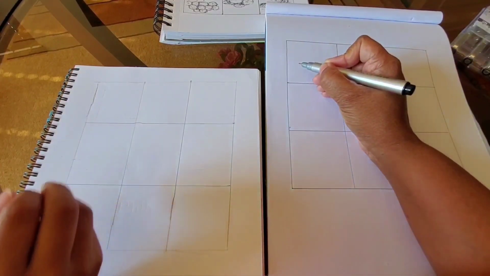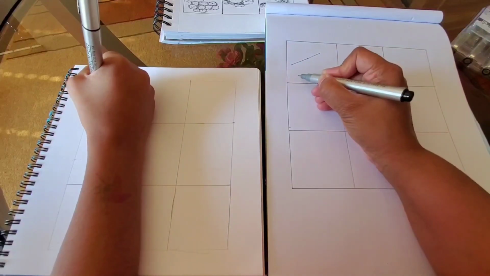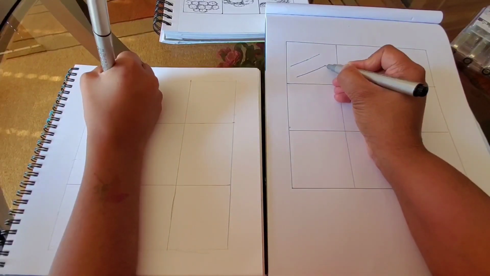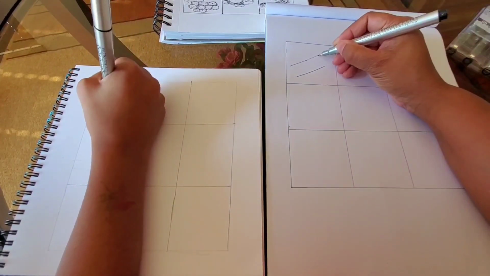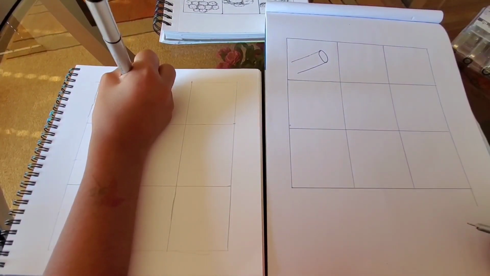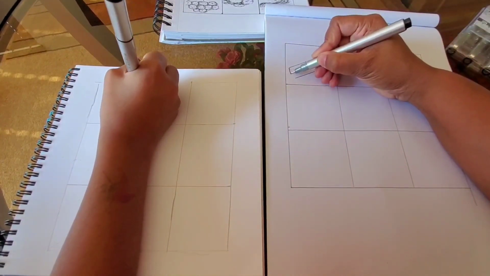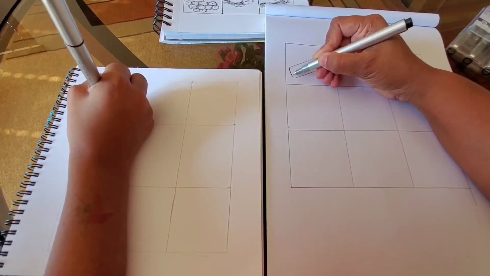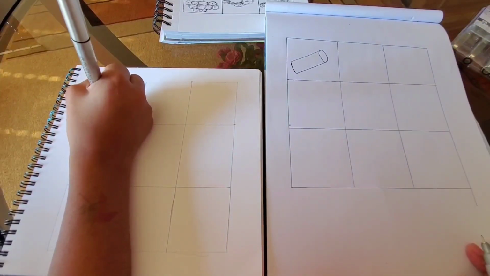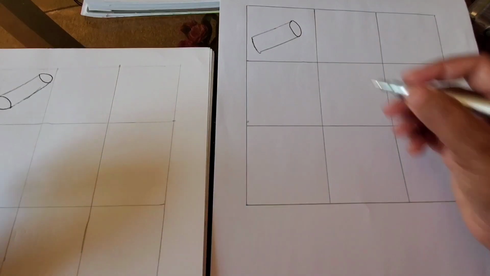So we'll draw a log of wood. For that, just 2 lines, and then just make a cylindrical shape. Next we will start drawing the texture.